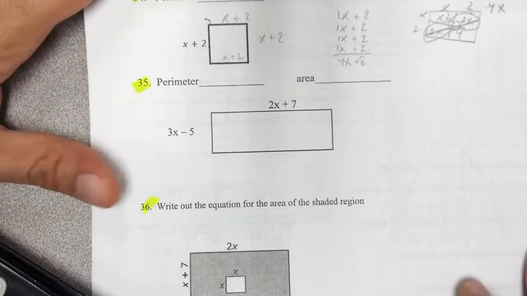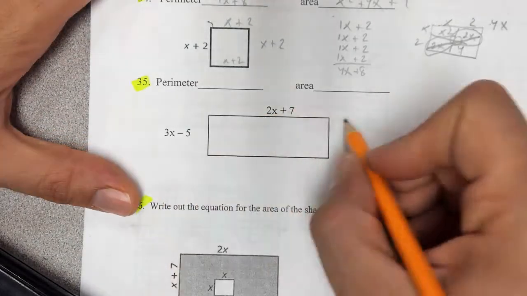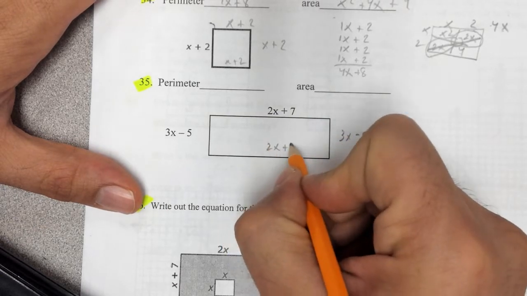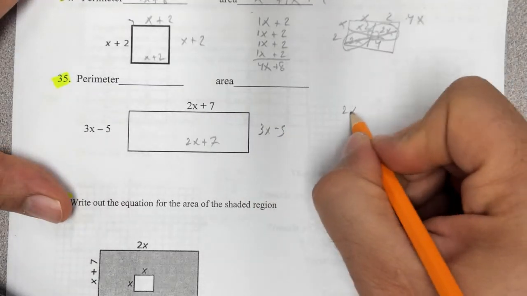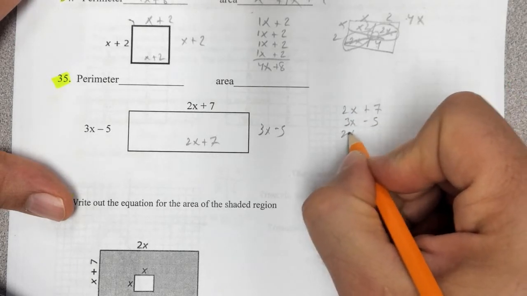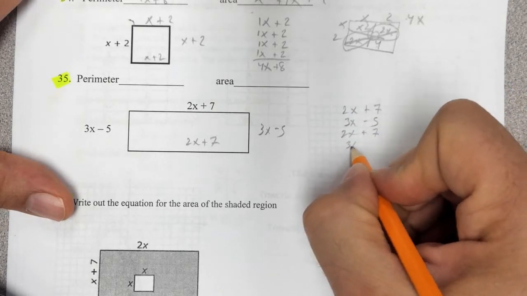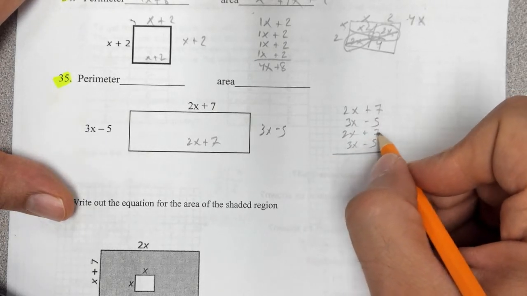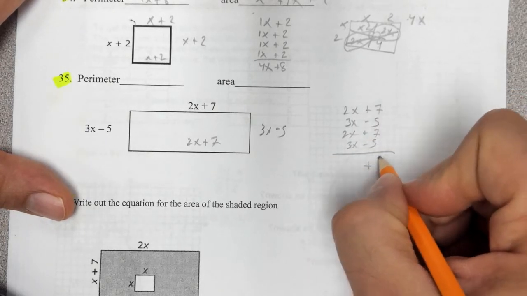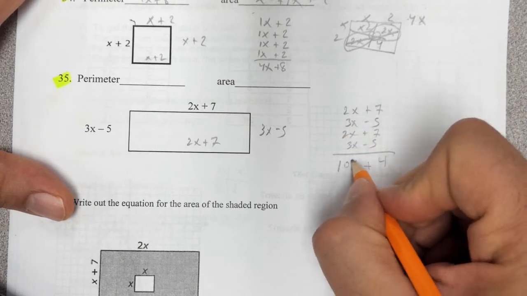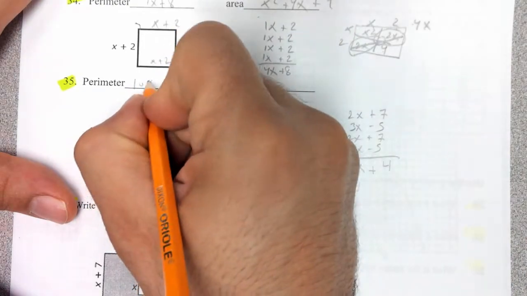I'm going to do that again one more time just to practice it. So again, perimeter, you have to add all 4 sides. So you write them on top of each other. And you just add them. 7 plus negative 5 is 2, plus 7 is 9, minus 5 is positive 4. 2 plus 3 is 5, another 5 is 10. So 10x plus 4 is your perimeter.